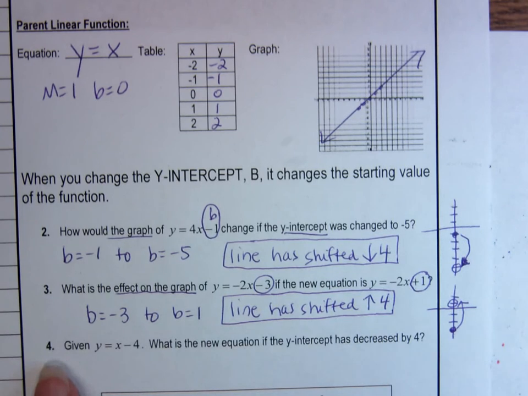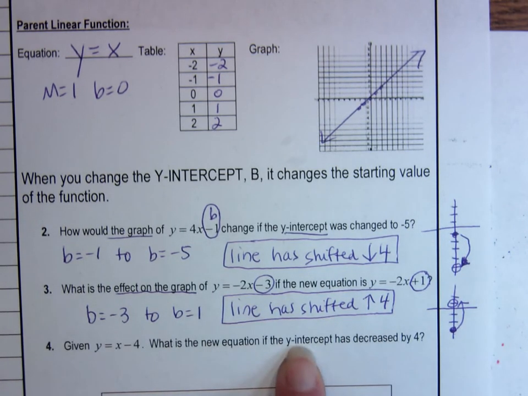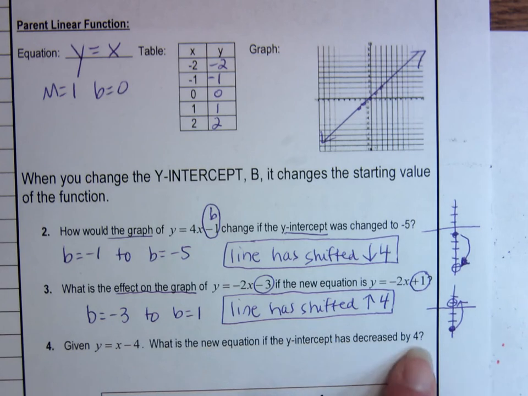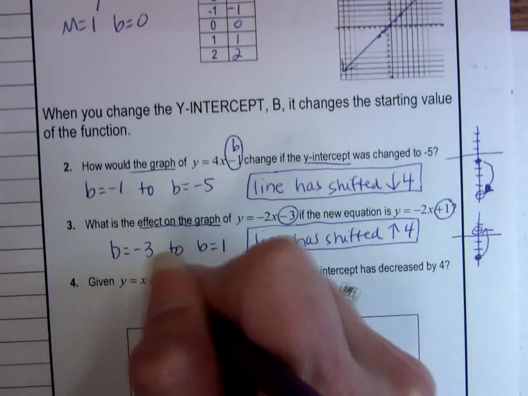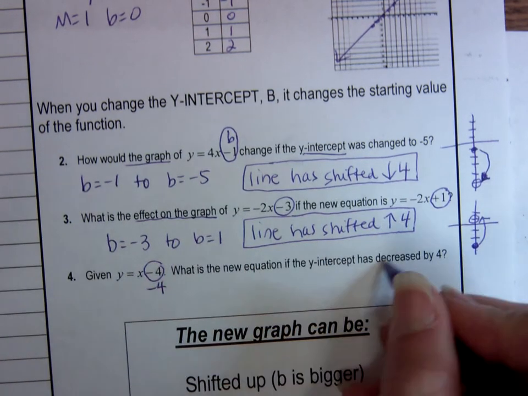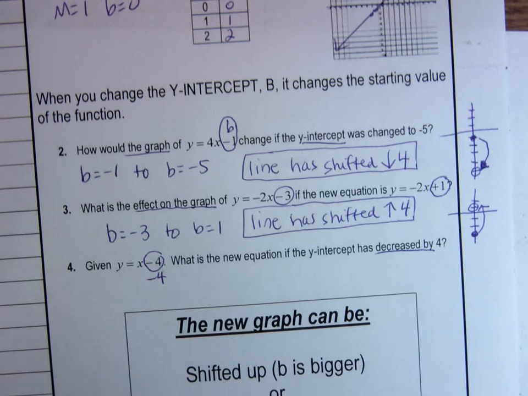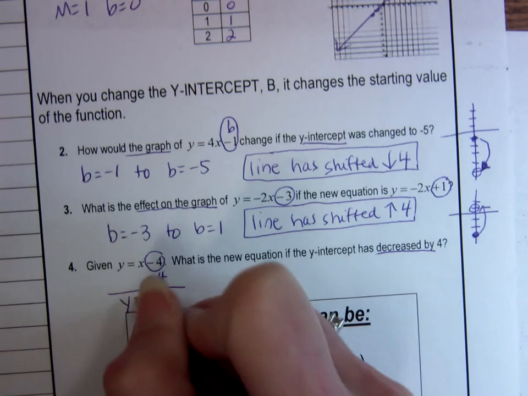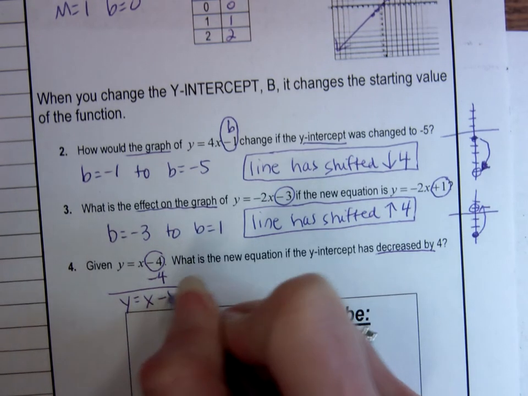It says, given y equals x minus 4, what is the new equation if the y-intercept has decreased by 4? Okay, so we're taking that y-intercept of negative 4, and we're going to subtract 4 because it says decreased by 4. So what would be the new equation? y equals x minus 8.